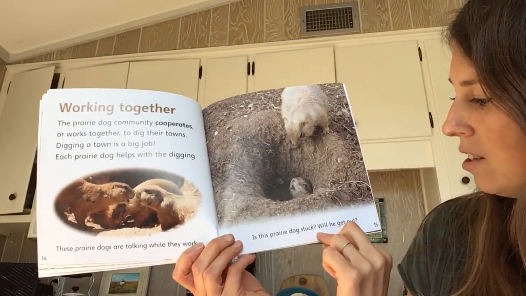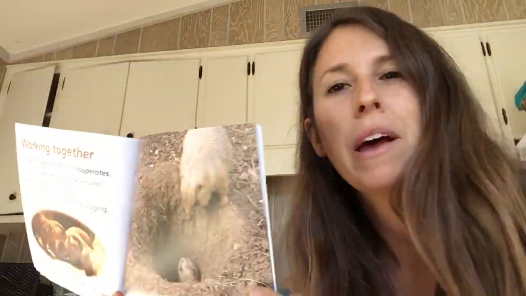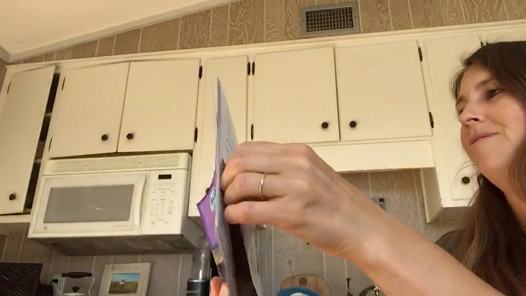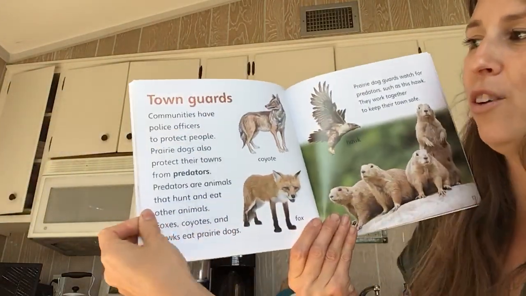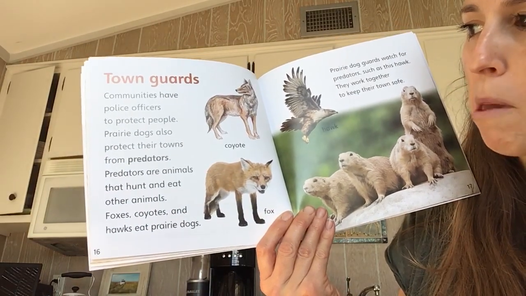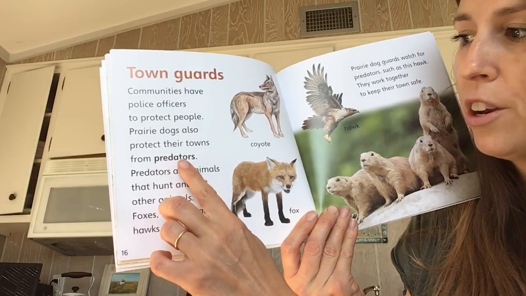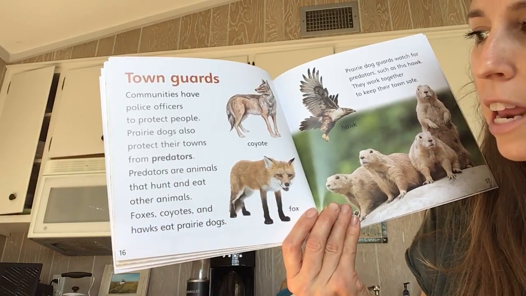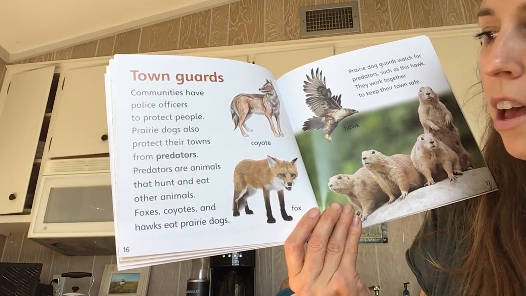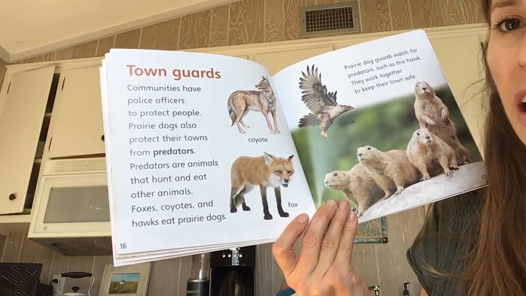Is this prairie dog stuck? Will he get out? I bet he will. Town guards. Communities have police officers to protect people. Prairie dogs also protect their towns from predators. Predators are animals that hunt and eat other animals. Foxes, coyotes, and hawks eat prairie dogs.